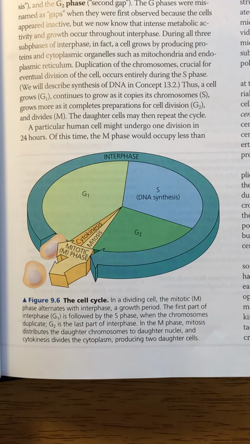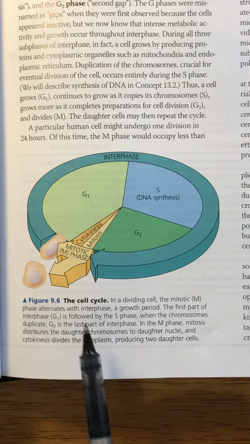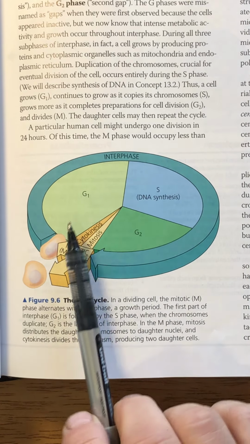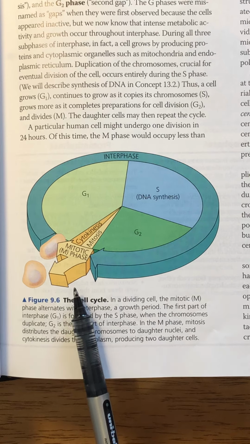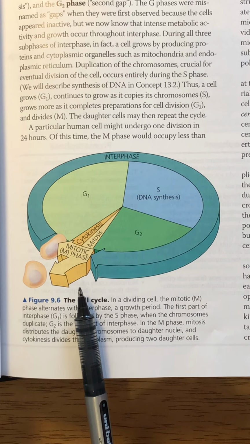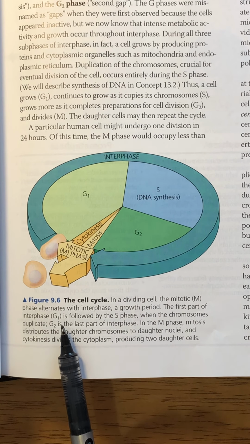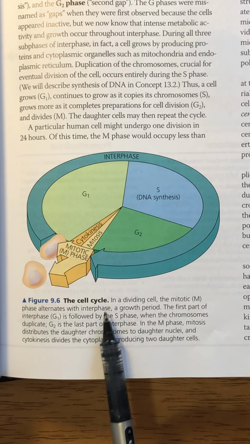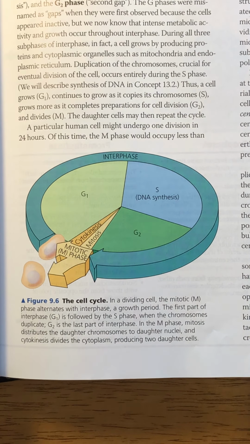This summary will include basically a hand-done drawing of a diagram that represents the cell cycle that can be found in Chapter 9 of your textbooks, Biology in Focus. In the second edition, this is figure 9.6, and this is a cell cycle. This is the first drawing that we'll do.